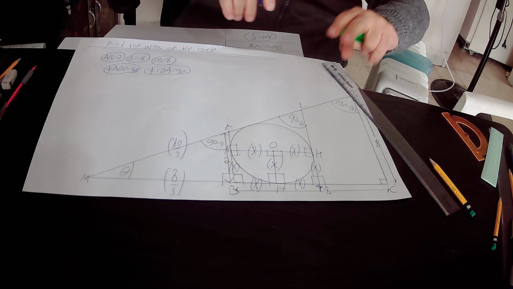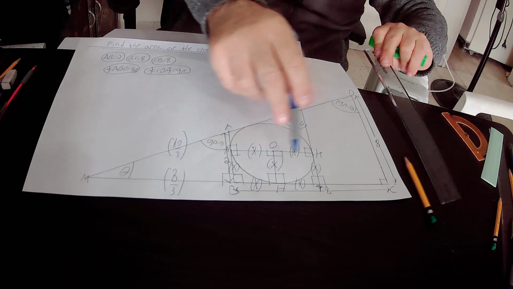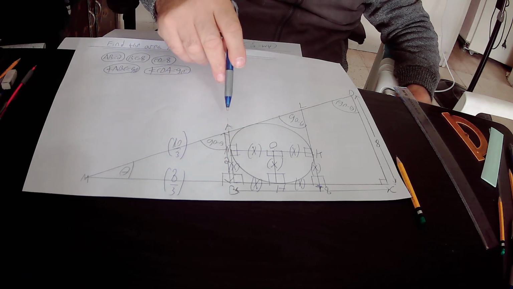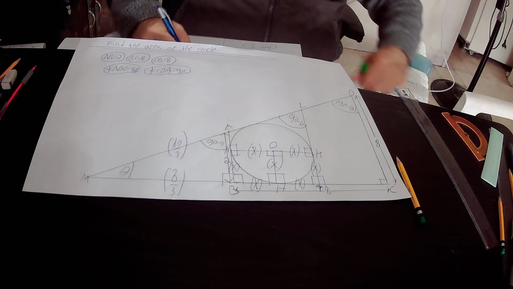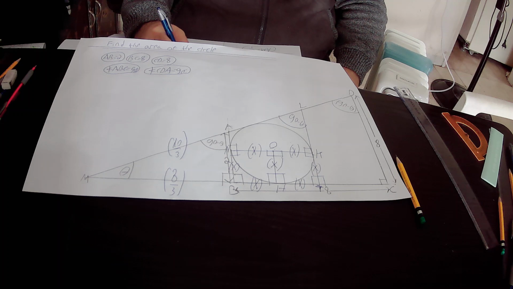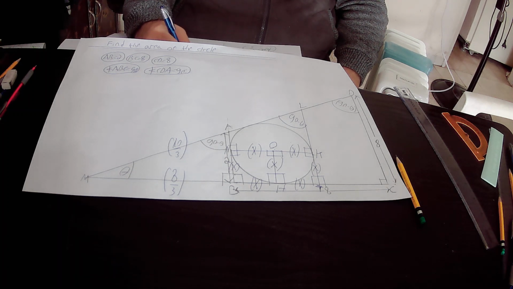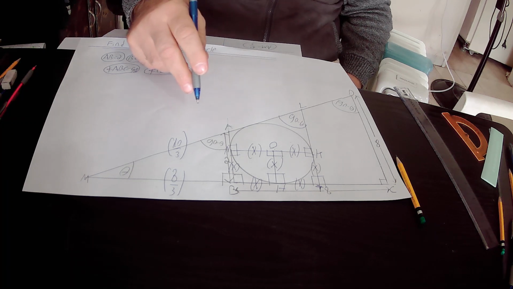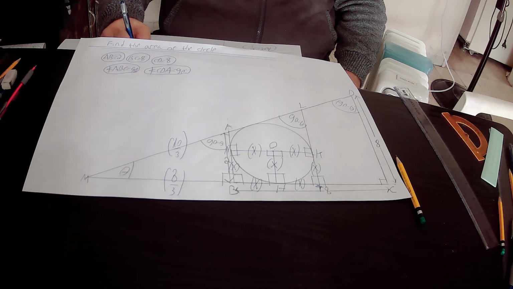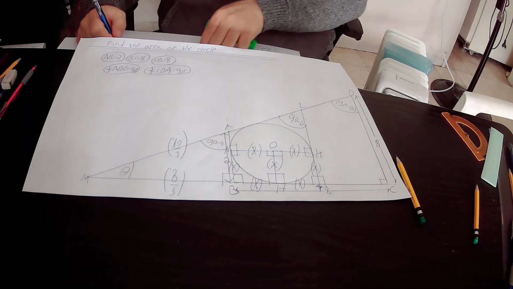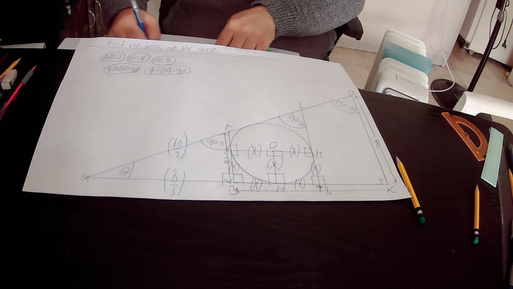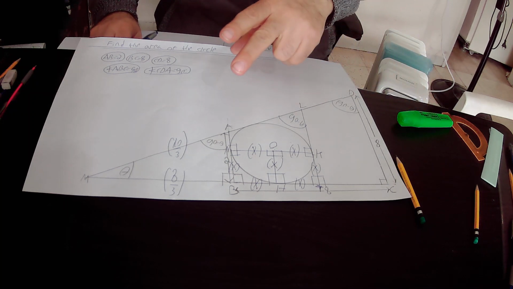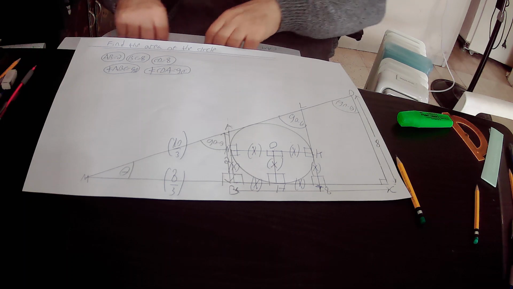In the next step, we will prove that the right middle triangle LTM is similar to the right small triangle MBA. Okay, the right middle triangle LTM is similar to the right small triangle MBA. So the middle triangle is similar to this small triangle MBA.